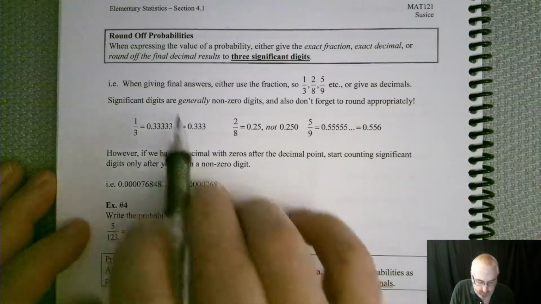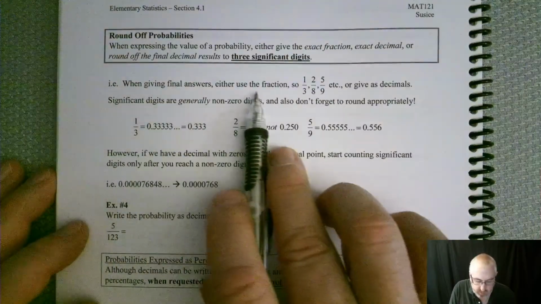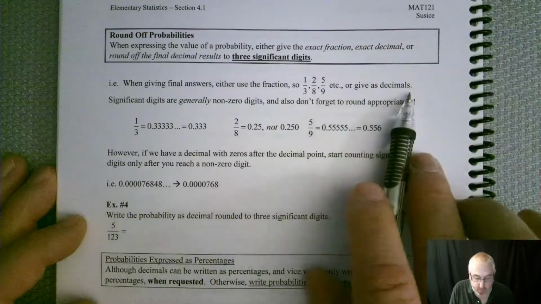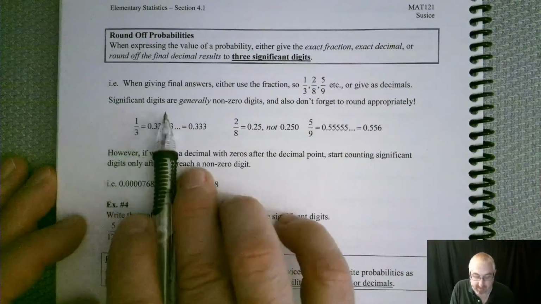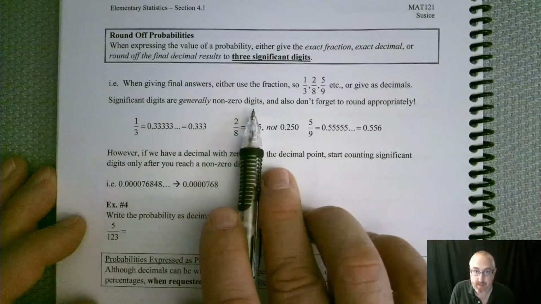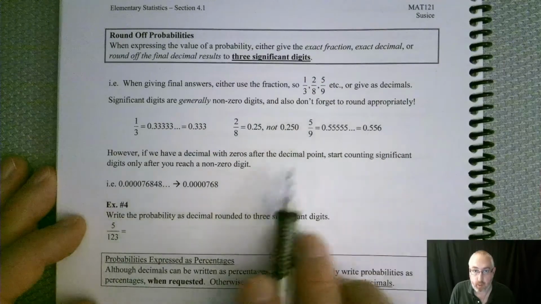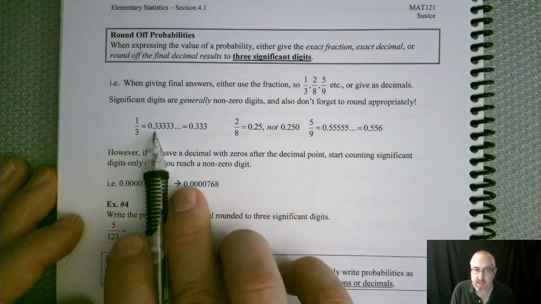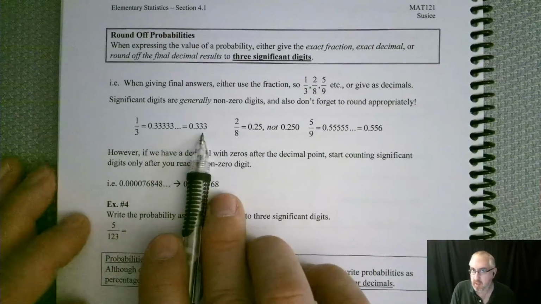And we shouldn't have to worry about it too often, but just in case you see it, you'll know how to do it. So when given final answers, they either use a fraction, so 1/3, 2/8, 5/9, etc., or give decimals. Significant digits are generally non-zero digits. And also don't forget to round appropriately. So something like 1/3, which is not very small, we can round it off to 3 decimal places and it's not a big deal.